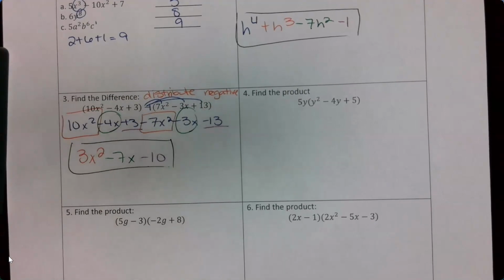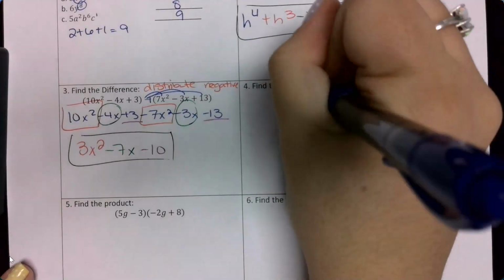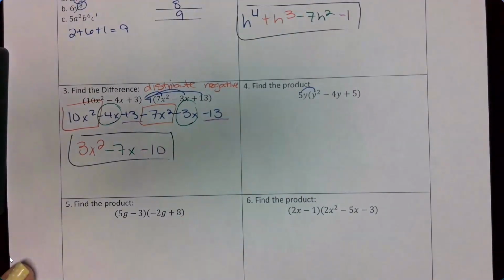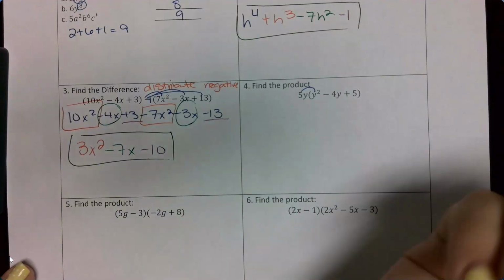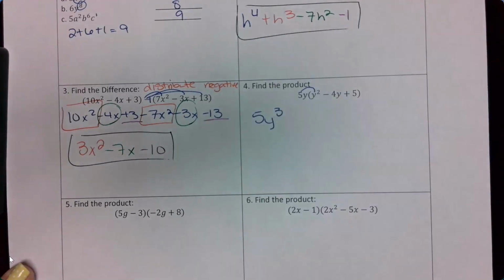On number 4, I want to find the product. I can use whichever method I want. On this one, I'm going to use the distributive property. So I'm going to take my first term and multiply it in. So 5y times y squared. I add my exponents on the y's, and that turns into y cubed.